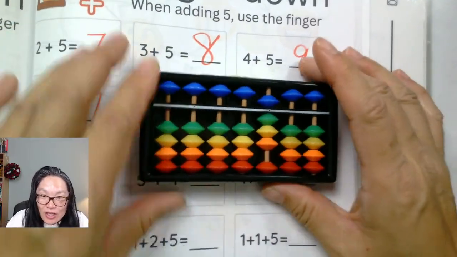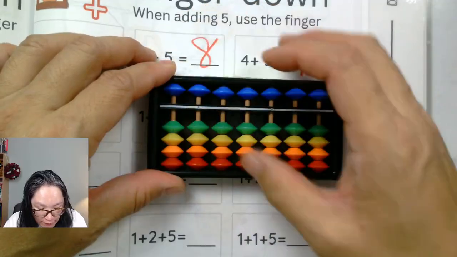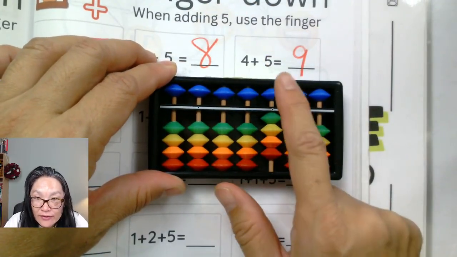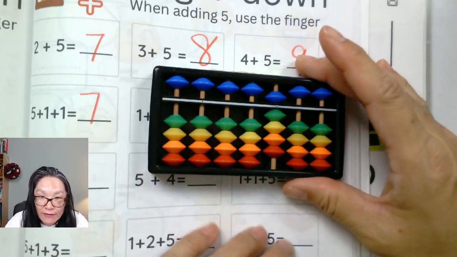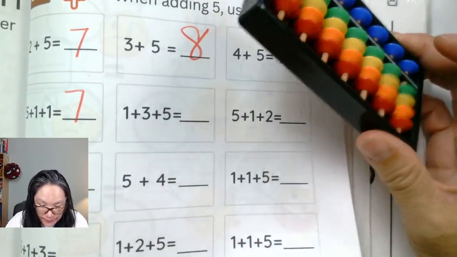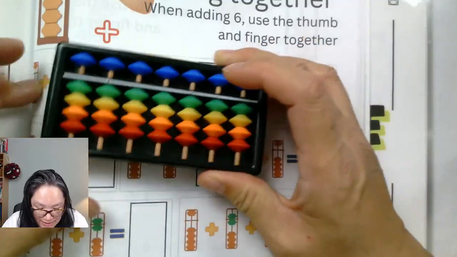Thank you, Aura. So again, we have 4. When we have 4, my question is do I have enough to add the 5? Yes, I'm going to add the 5. My final answer is 9. So it's the same thing with the 6, right?